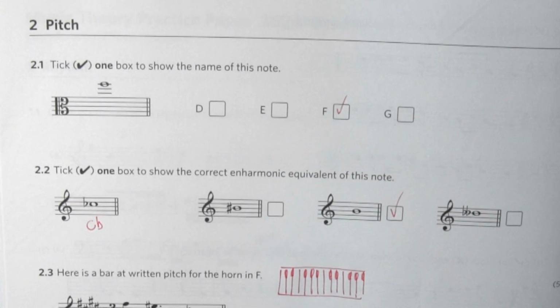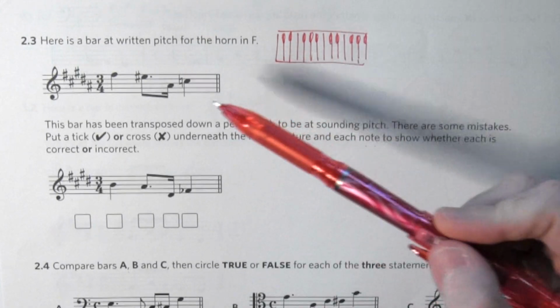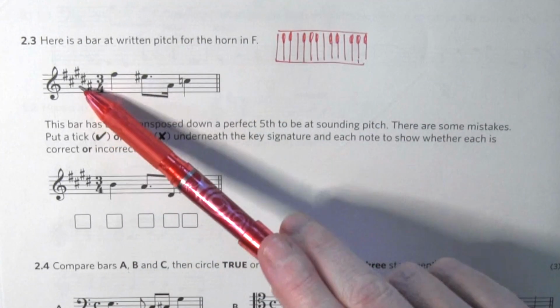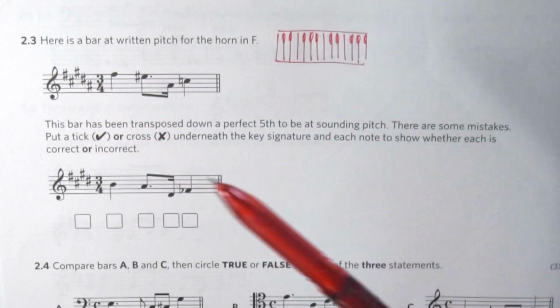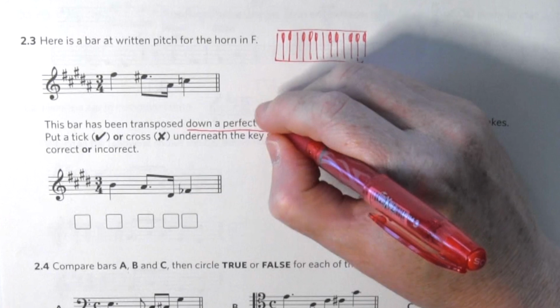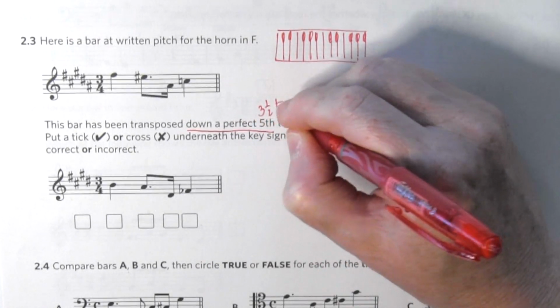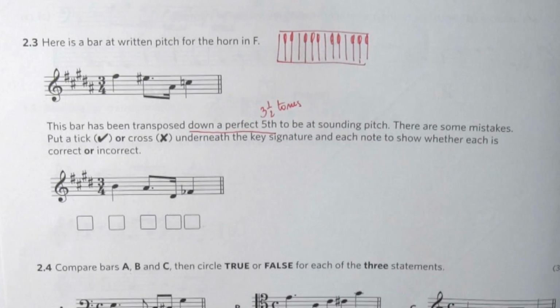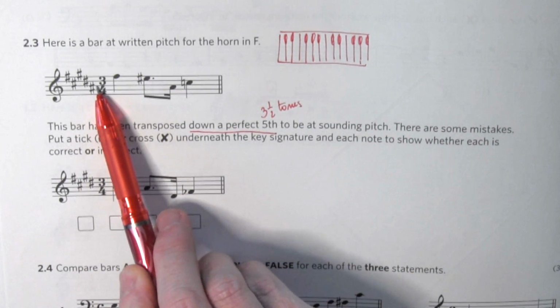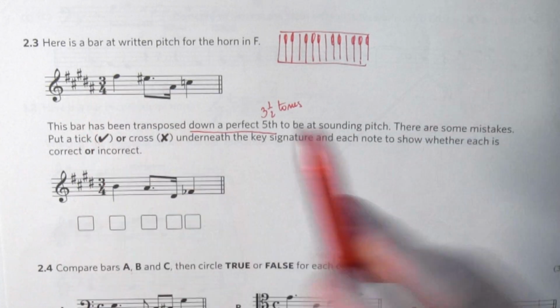Question 3. In this question, we need to tick across the boxes to show whether these notes, including the key signature, have been transposed correctly a perfect fifth down. A perfect fifth is 3.5 tones away. So we can go up or down, it is the same. So first of all, the key signature, this is with sharps, so +1 semitone from here, it's B major.